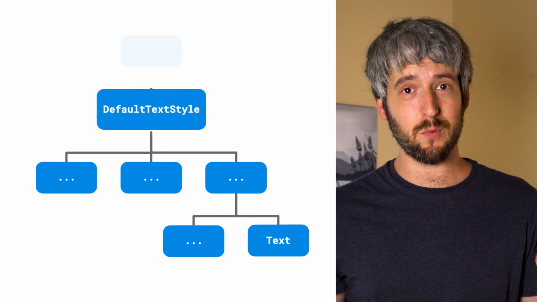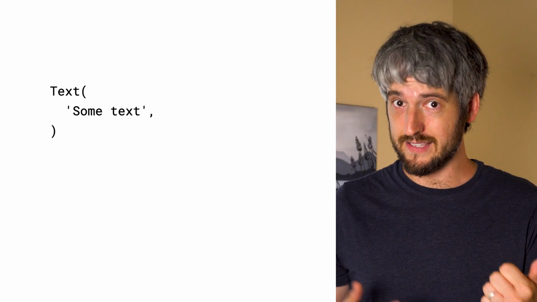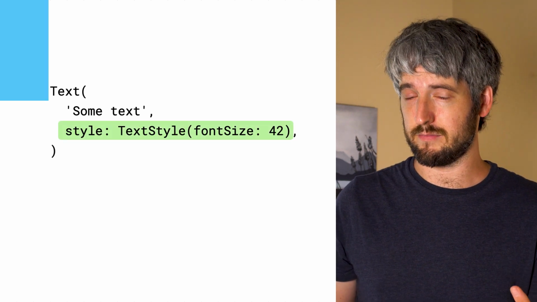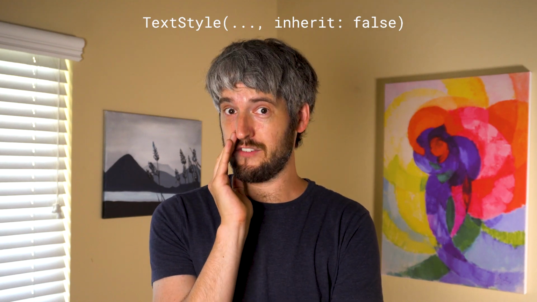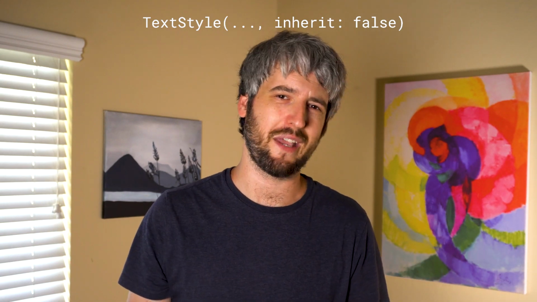Text searches up the widget tree to see if there's a default text style widget somewhere. And then the text widget takes the default style and either uses it as is or replaces some of the values with something custom. You can also prevent text from inheriting the default text style, but that's rarely done, so we're not talking about that.